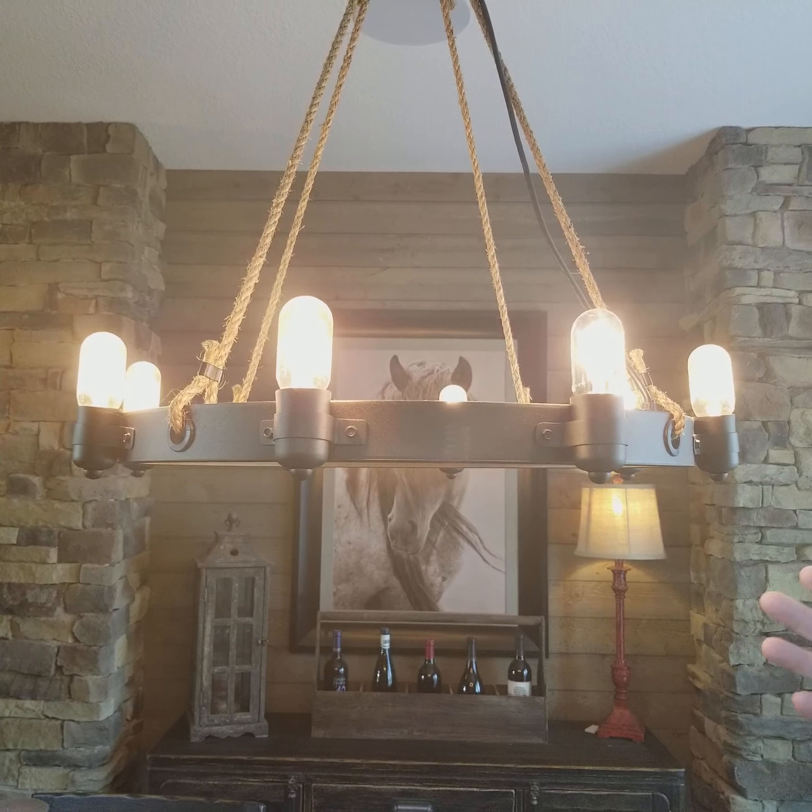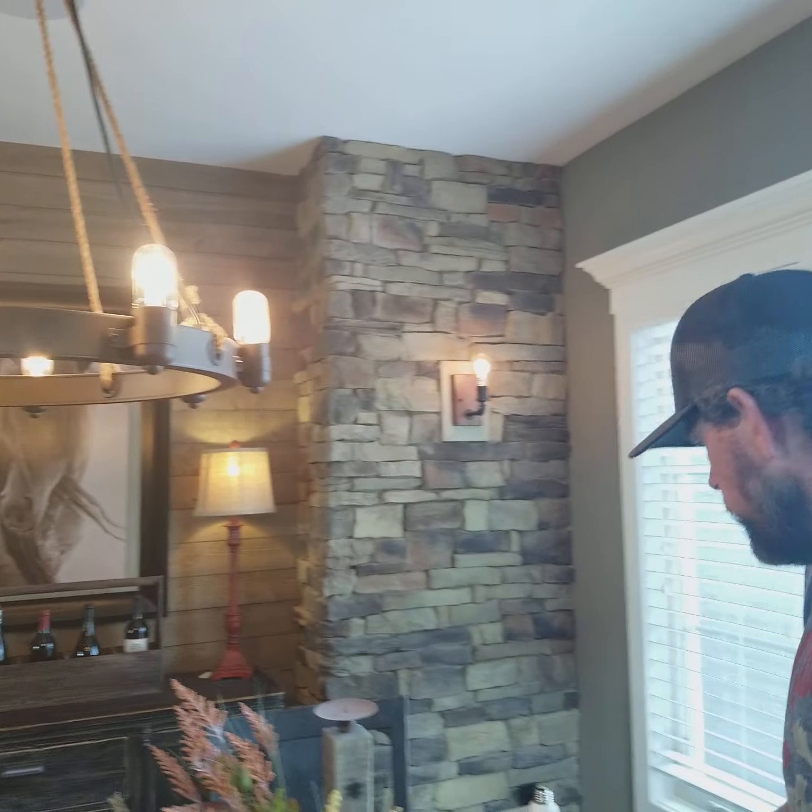What's your taste? Do you want LED? Do you want incandescent? So let's move over to the can light side of the lighting in your home. Pretty much every home is going to have can lights somewhere.